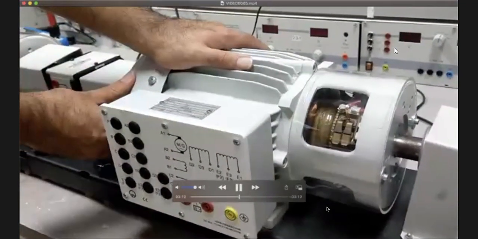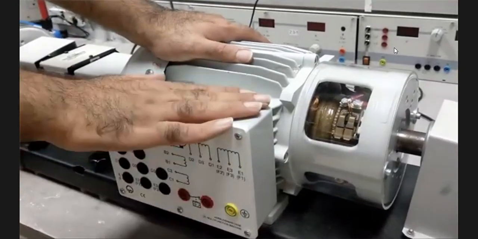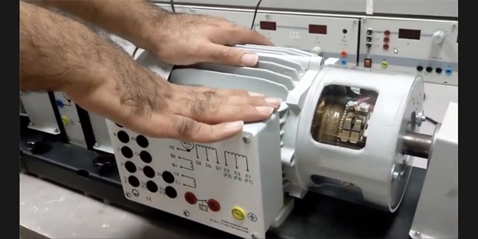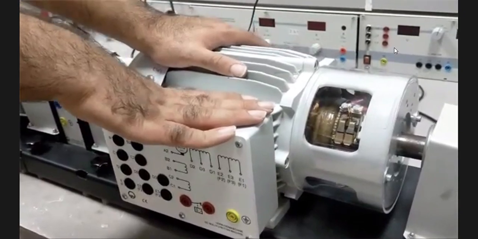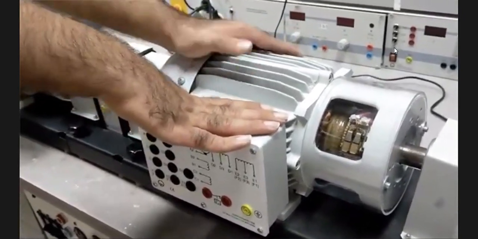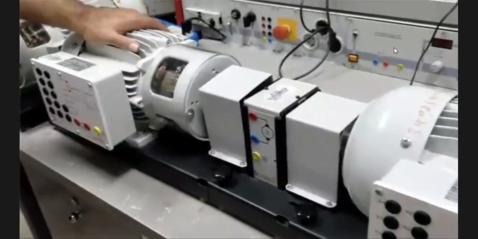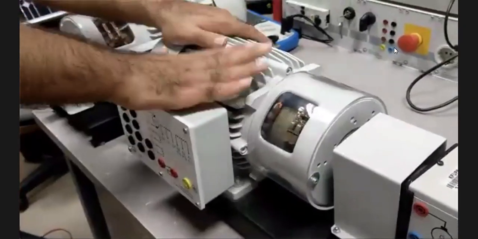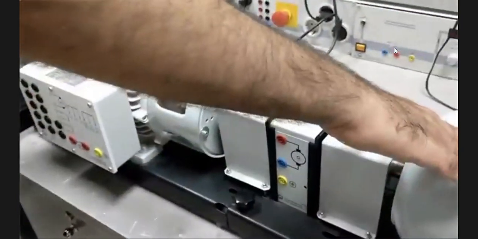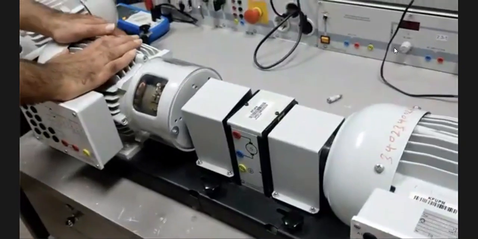We need to rotate this machine. We need a mechanical source. But since we don't have steam turbines or gas turbines or internal combustion engines here, we will use this machine as a motor. So this will run as a motor to rotate the generator for us. The purpose of this machine is to work as a motor.